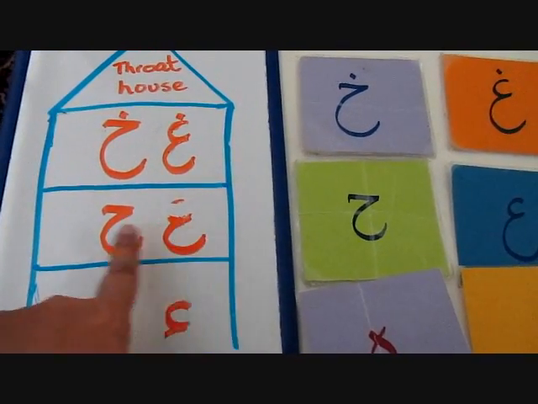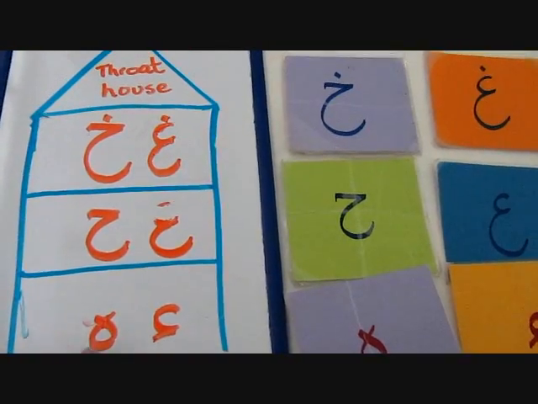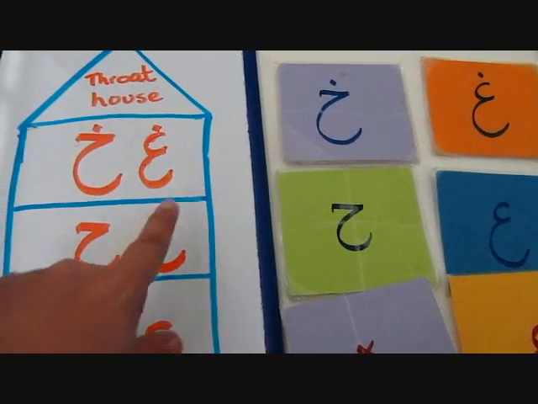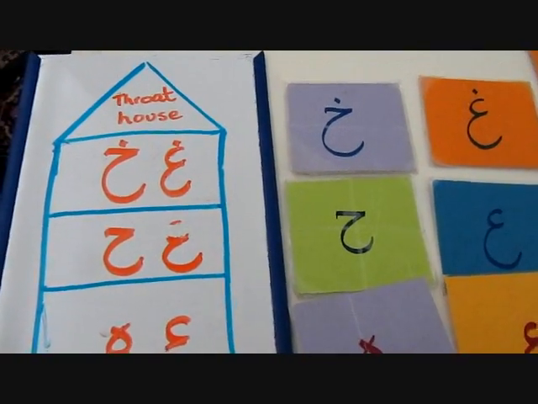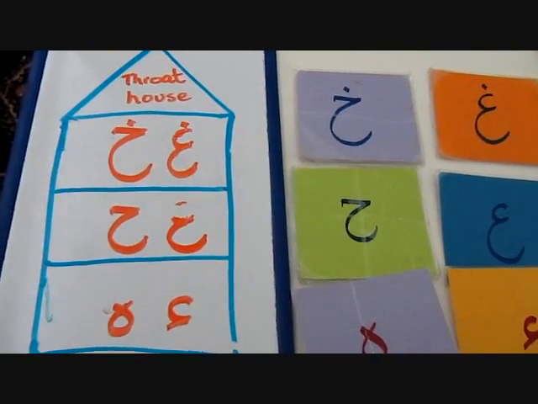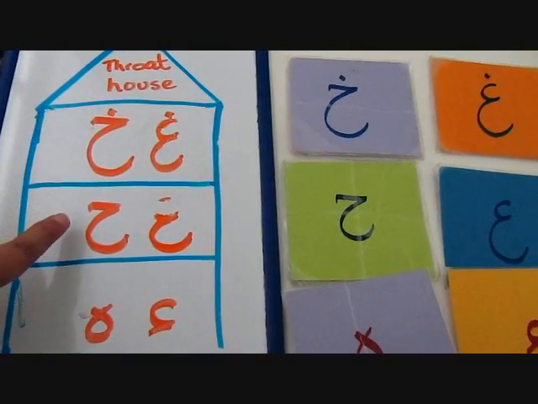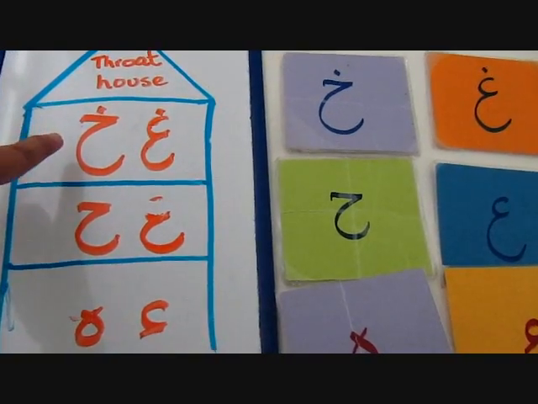Hamza, ha, ain, ha, ghain, kha. So you always ask them, huroof halaqi, how many people lived in the throat house? Six people live in the throat house. Right now, we have just touched on ha and kha.